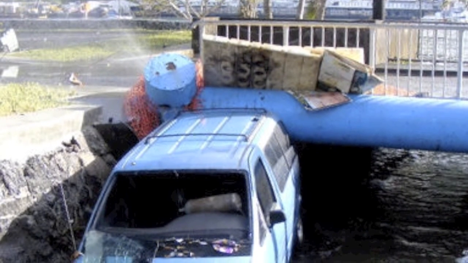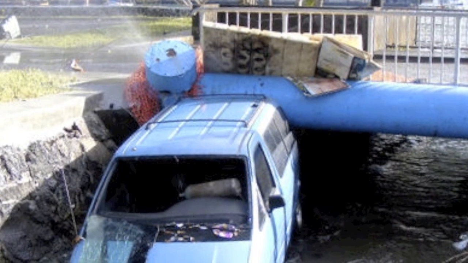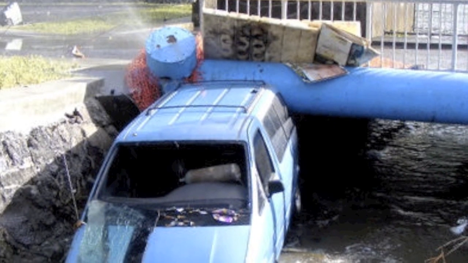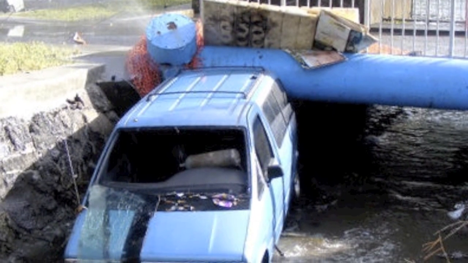In this picture, you can see a tsunami hit and brought a car into a ditch. And our last vocab word is focus, an earthquake's underground point of origin, or hypocenter.